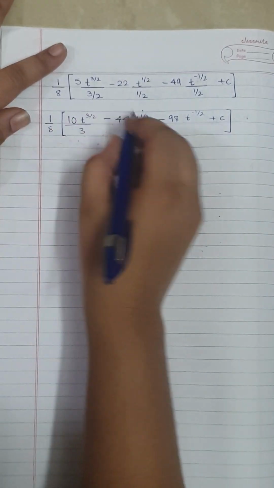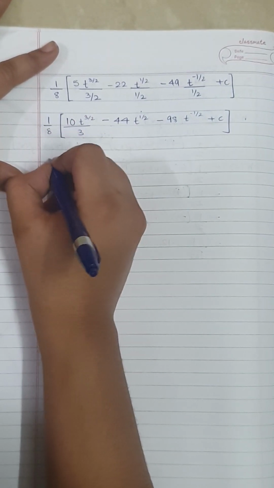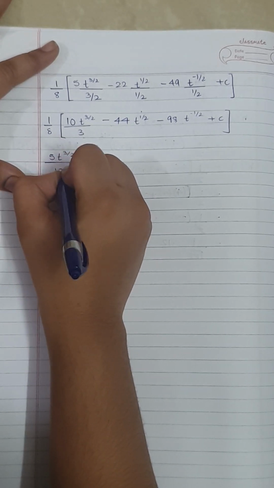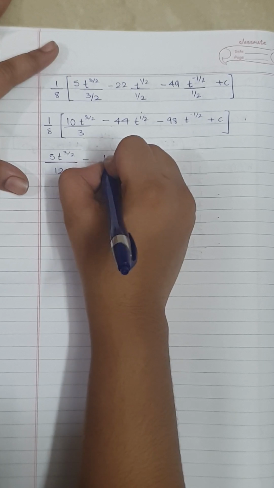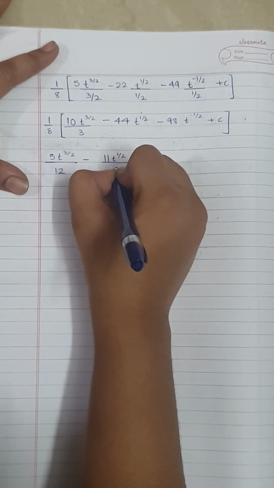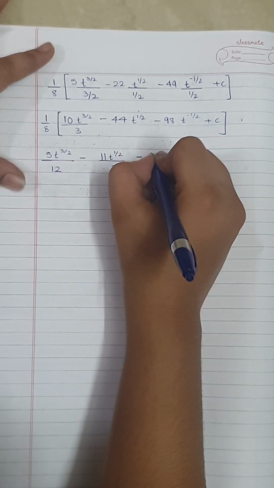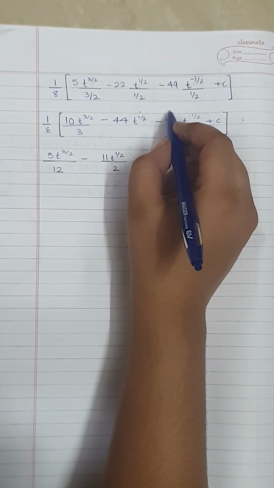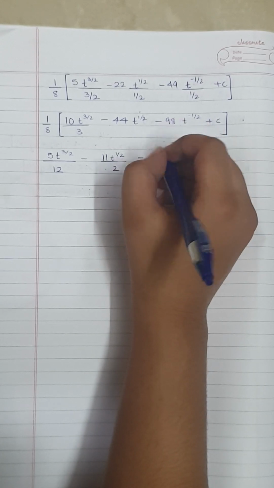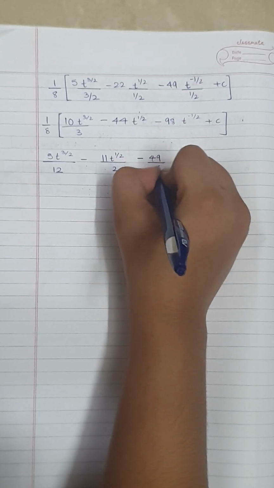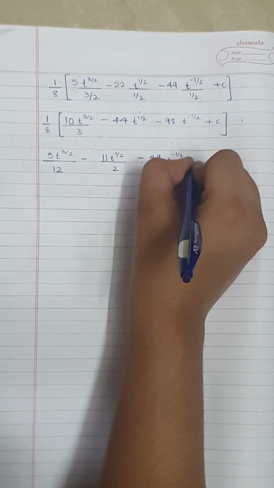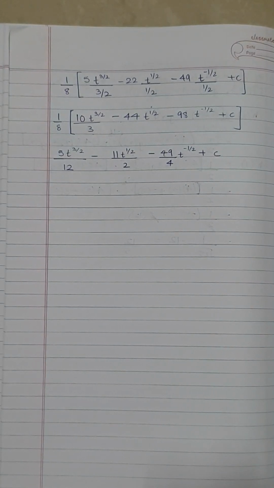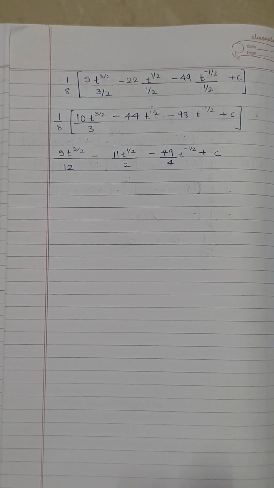We'll be multiplying this 8 everywhere, so if you just cut these off, that becomes 5 t to the power 3 by 2 upon 12 minus 11 t to the power 1 by 2 upon 2 minus 98 by 8, that would be 49 by 4 t to the power minus 1 by 2 plus c by 8 will still be c because it's a constant. So constant by a constant will still be represented by a constant. So it's easier if you write it as c instead of c by 8.